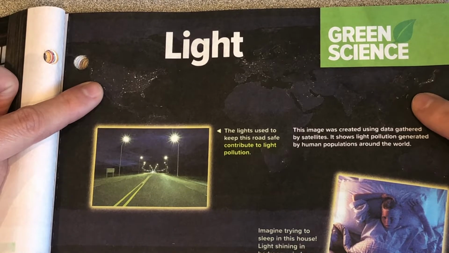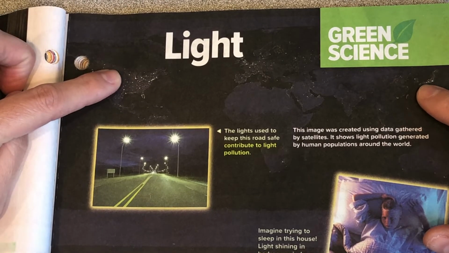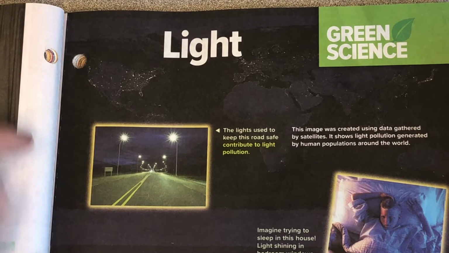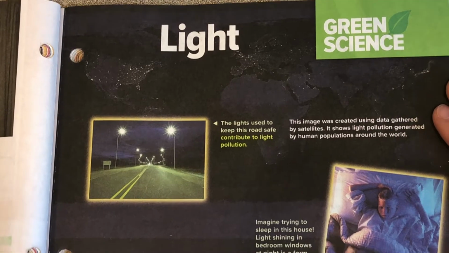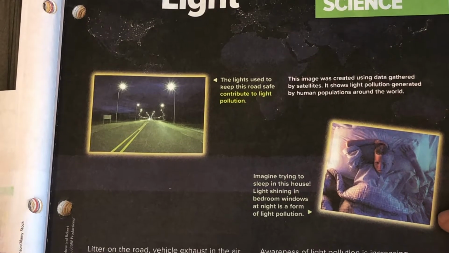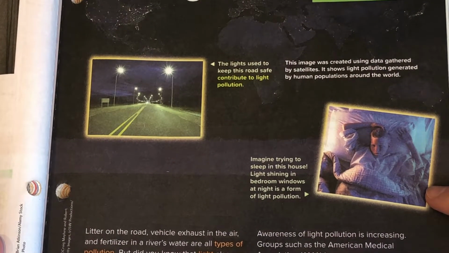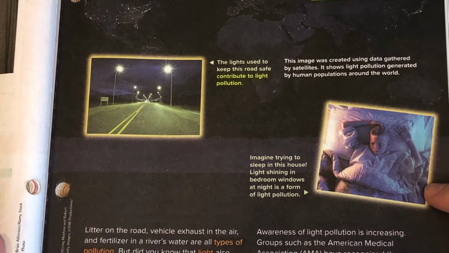But this image behind is the world, and it was created using data gathered by satellites, and it shows light pollution generated by human populations around the world. So anywhere where we have electric lights, that's where you can see. Imagine trying to sleep in a house where light is shining in your bedroom windows at night in the form of light pollution. It's very difficult to sleep with the lights on.